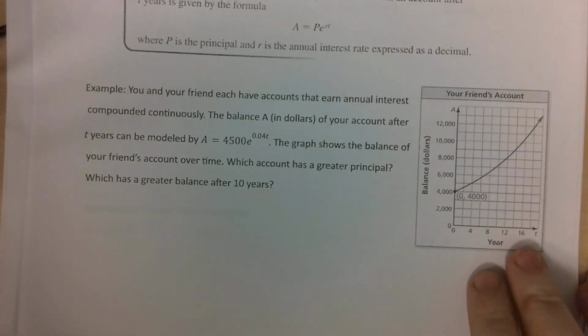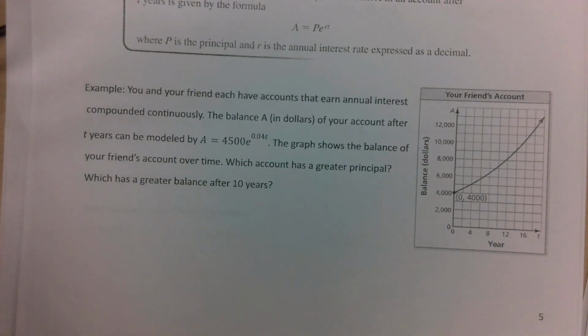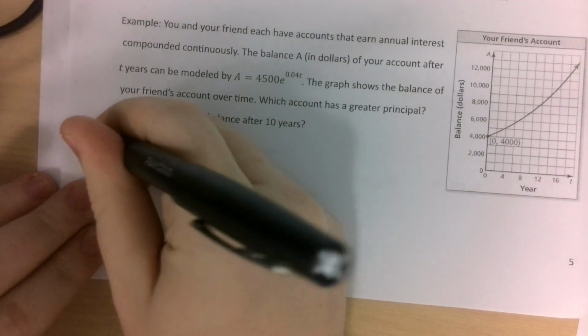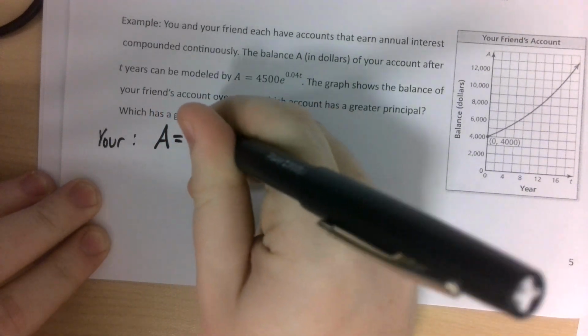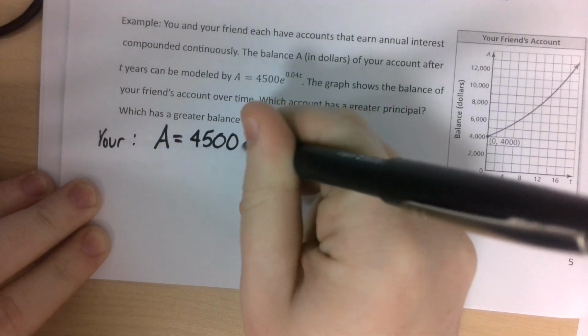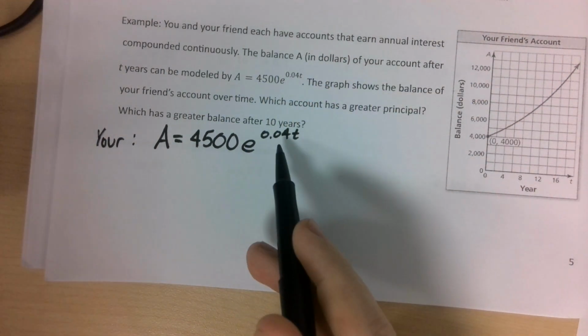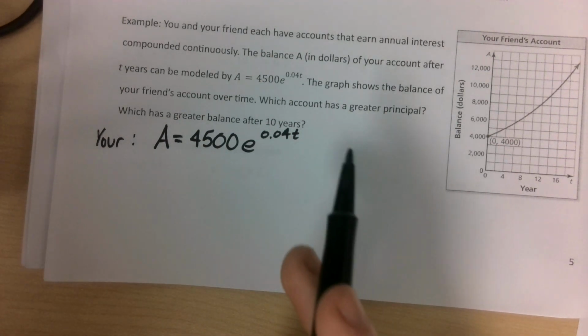Let's look at this example down here below. So, there are two accounts here. You and your friend both have accounts that earn annual interest compounded continuously. The balance A in dollars of your account after T years is modeled by this equation. So we have your account: A equals 4,500 e to the 0.04 t. In fact, if you wanted to figure out what the interest rate is, you could just multiply it by 100. That's a 4% annual interest rate.